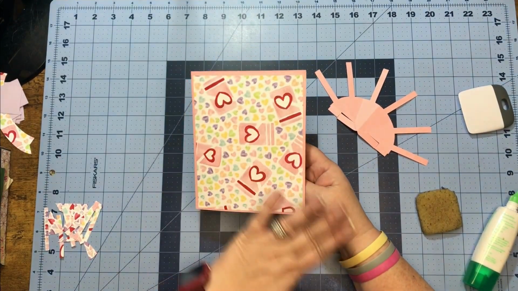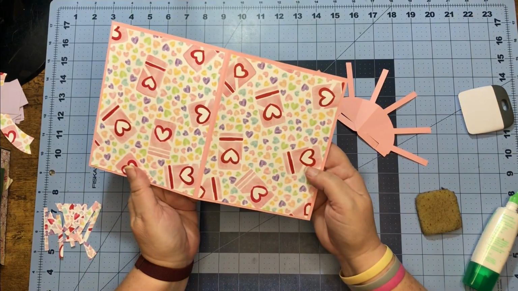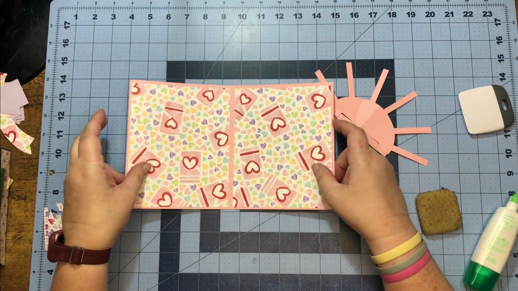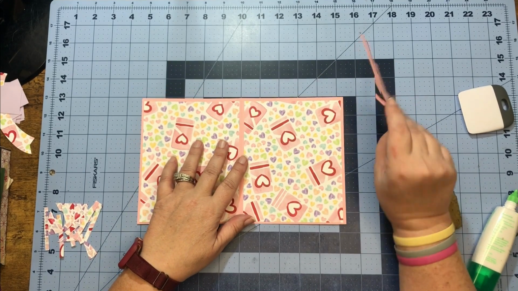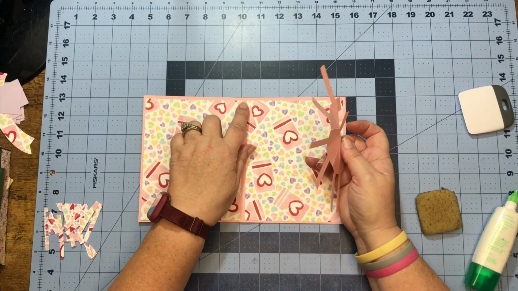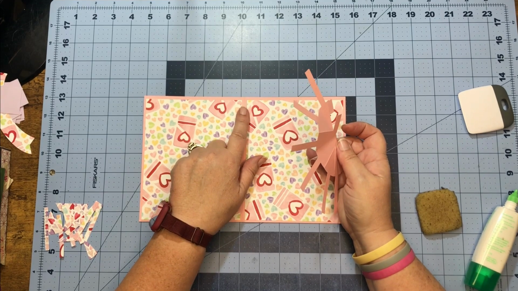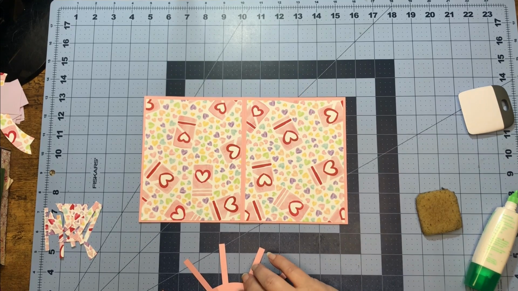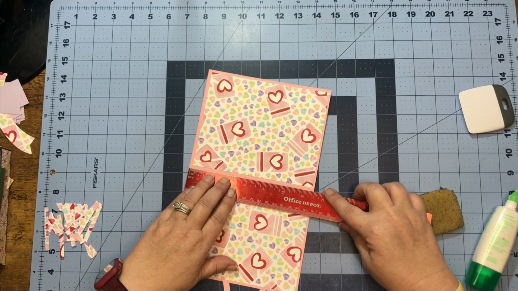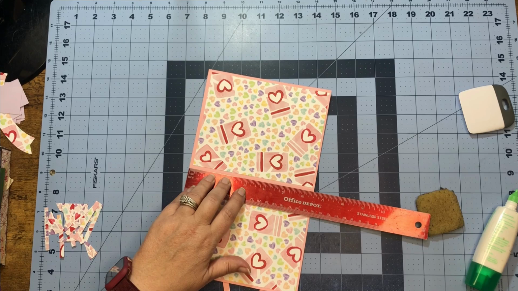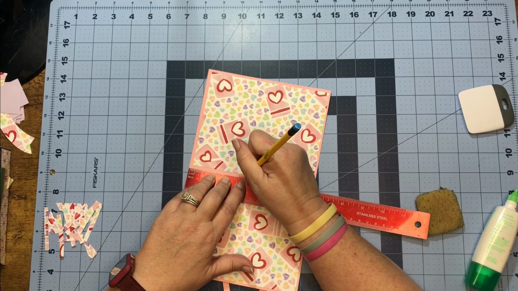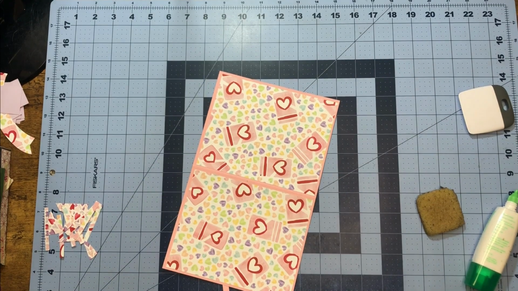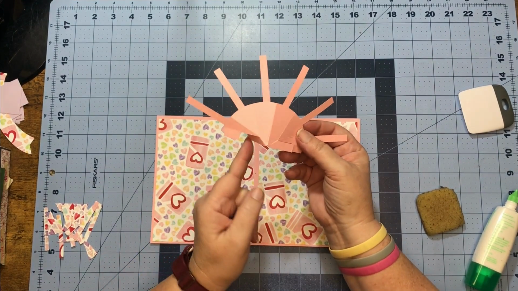So figure out which side you want to be your front. So I'm going to use this as my front. So we're going to open it up, and I'm going to go about 3 inches from the top of the base of my card. And if you want to measure that out, you can. And then once you have that about 3 inches, I'm just going to put a little dot in my score line. So then what we can do is take our two little legs.